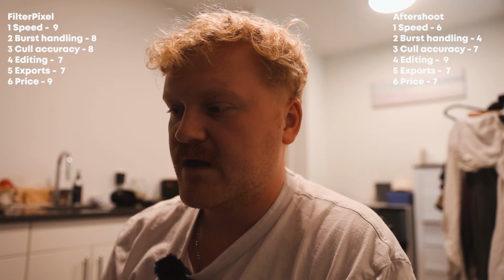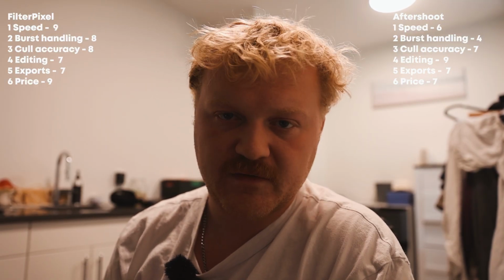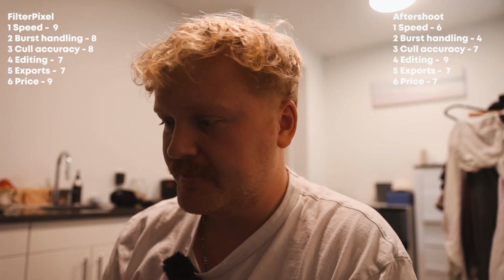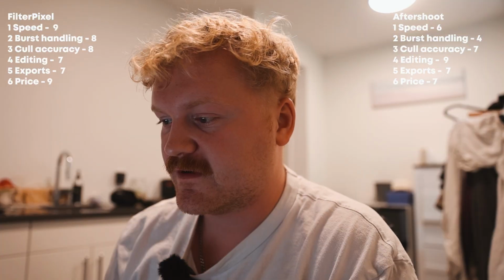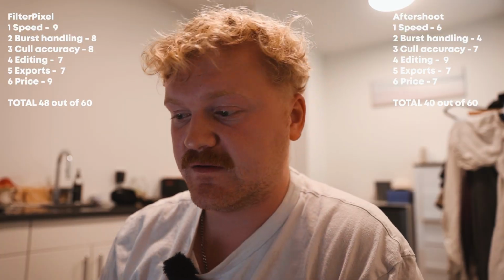And then for export, FilterPixel and Aftershoot were both a 7 because they both work basically the same. And then for price, we give FilterPixel a 9, and Aftershoot we give a 7. So adding that all up, we ultimately see that for at least sports photography, FilterPixel is the way to go.